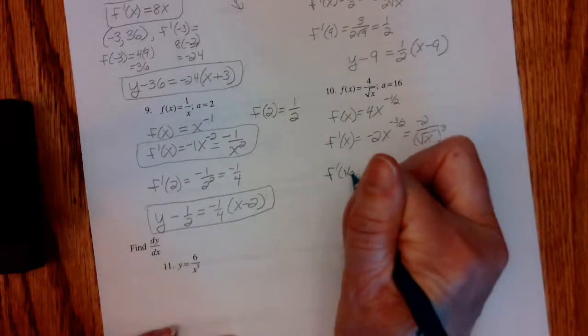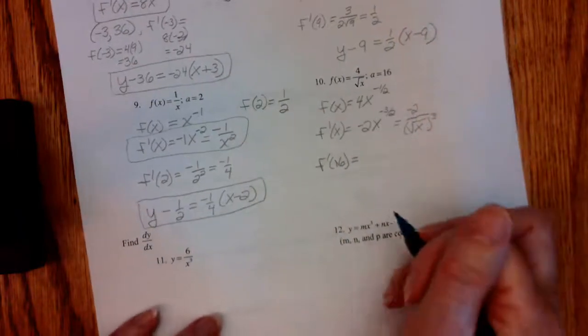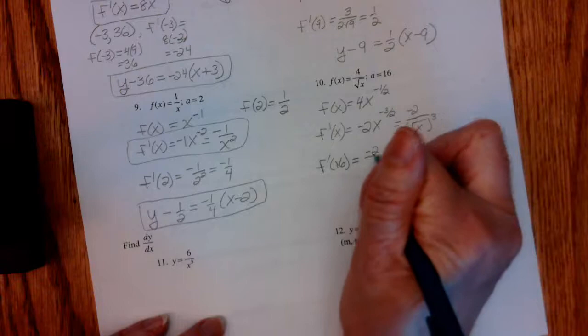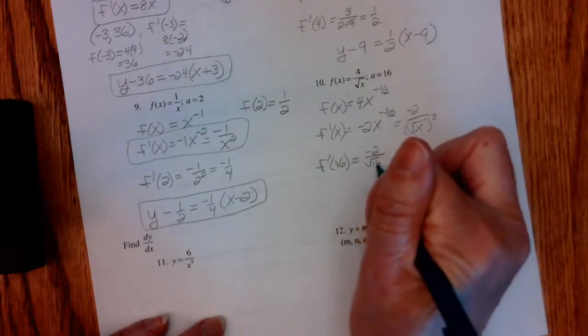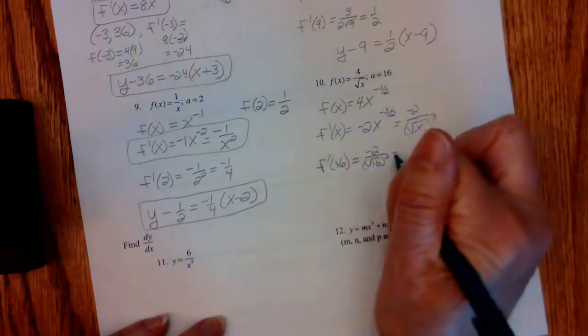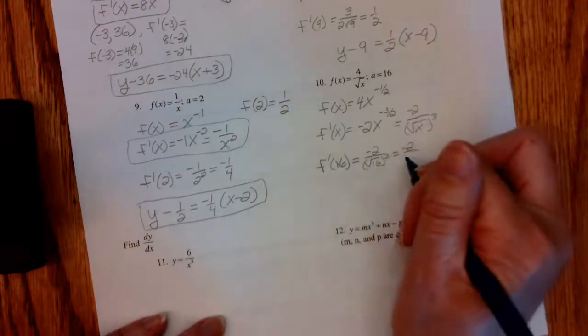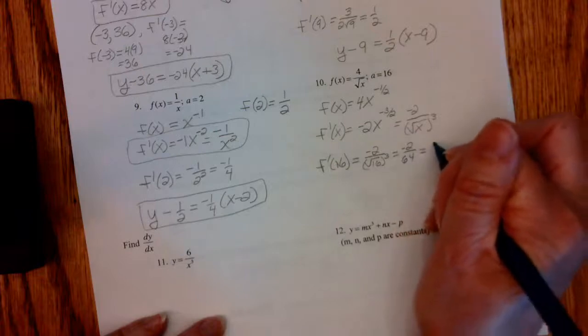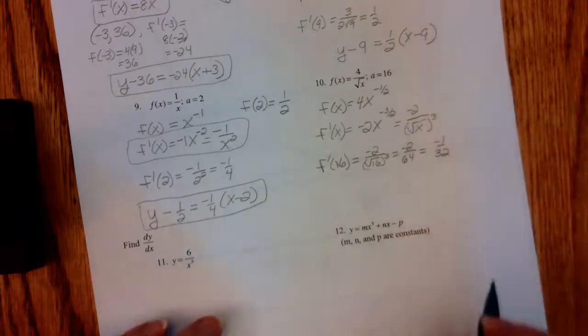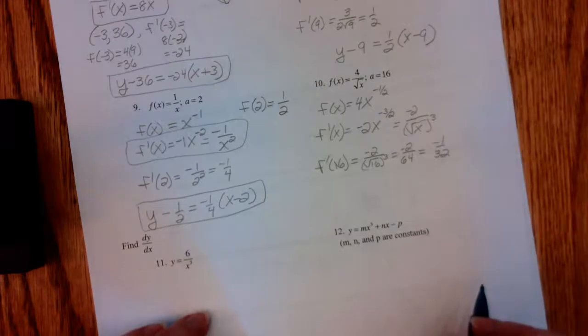F prime at 16 is my target value for slope. Negative 2 over square root of 16 being cubed. That would be negative 2 over, that's 4 to the third, which is 64, reduces to negative 1 over 32. That's my slope.